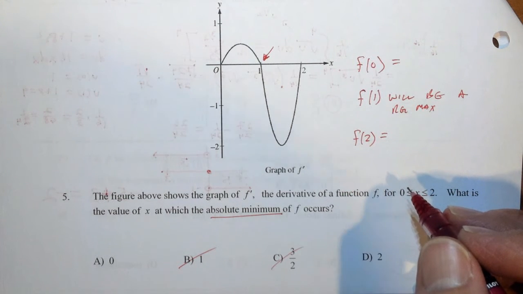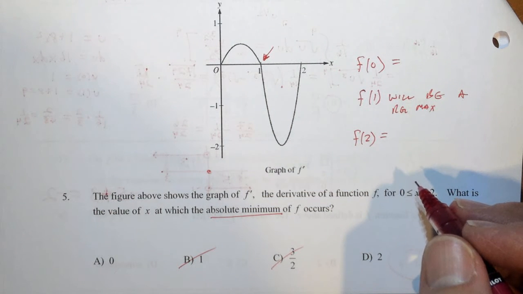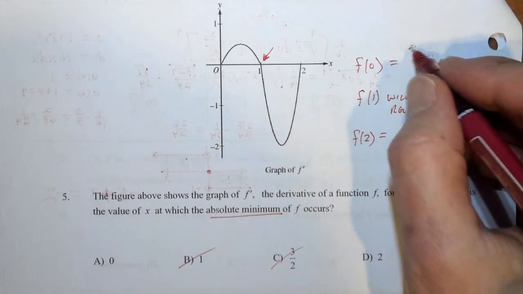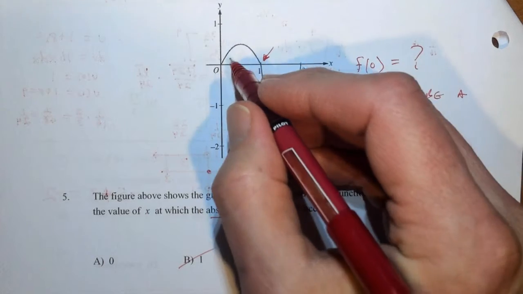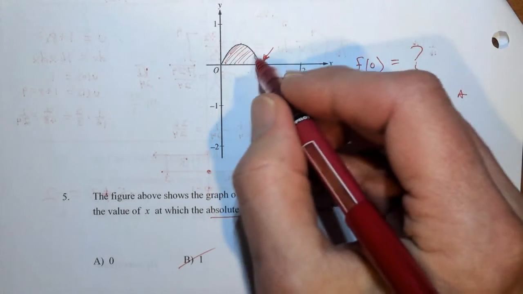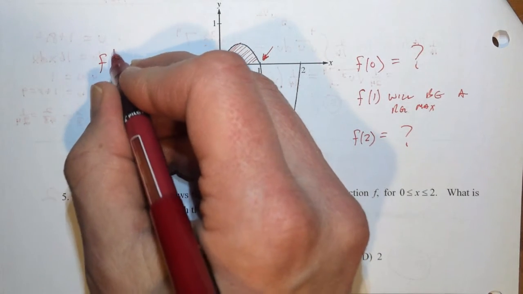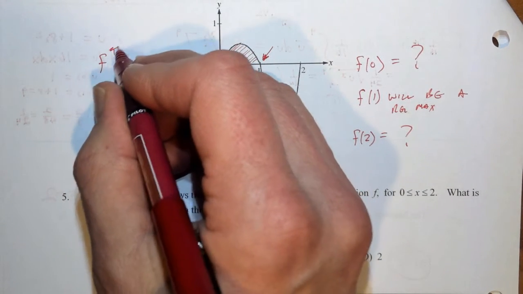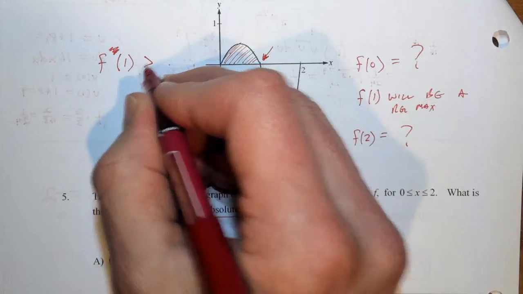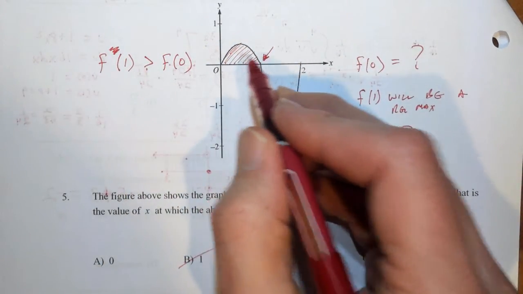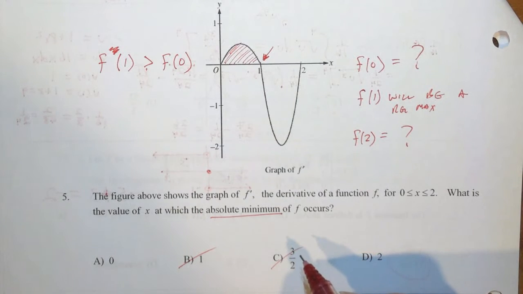All right. So, well, what do we know here? If we start comparing things, well, we have some positive area between 0 and 1. So we know that f of 1, I'm sorry, that should not be a prime symbol. F of 1 is going to be greater than f of 0 because of that positive area right there.